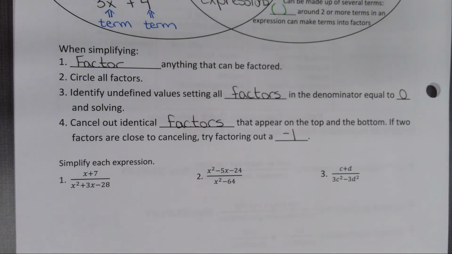Then once we found our undefined values, we can cancel out identical factors that appear on top and bottom. Now here's a helpful hint. If two of your factors are very, very close to canceling, but their signs are off, try factoring out a -1. Sometimes that will help to make your factors be identical and you can cancel them out.